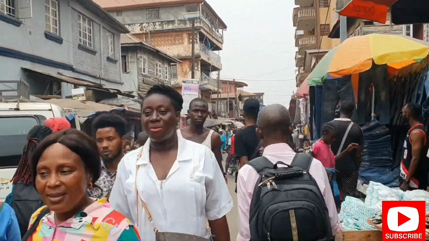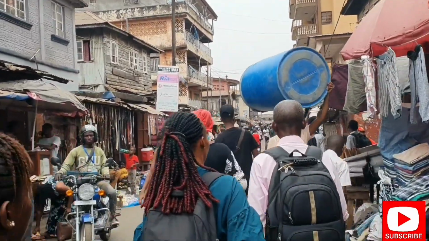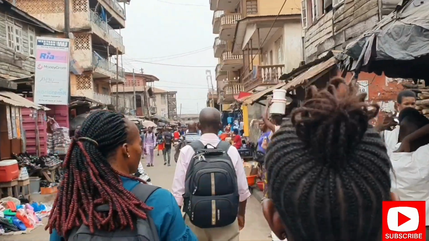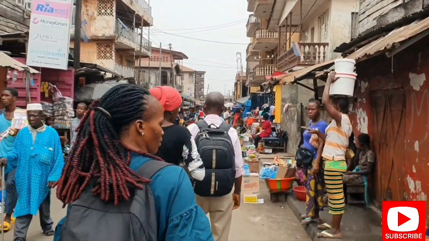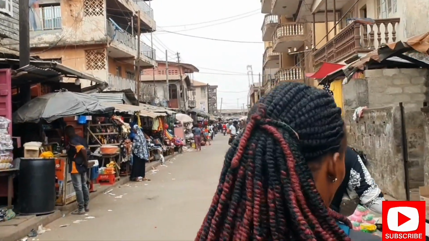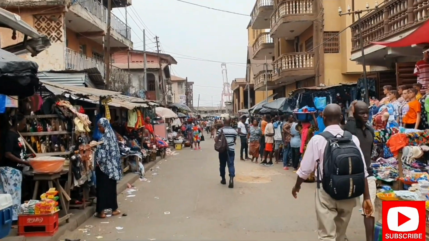Still here as we continue, and hopefully try as much as we can and make progress just to reach the end of Patton Street.